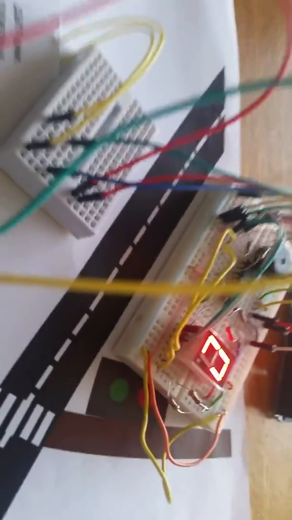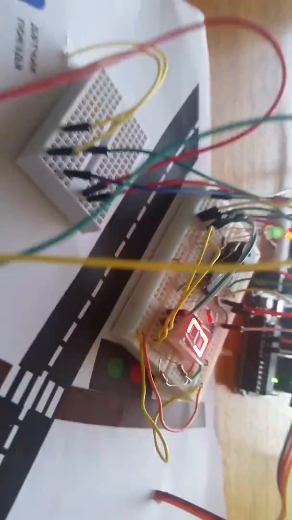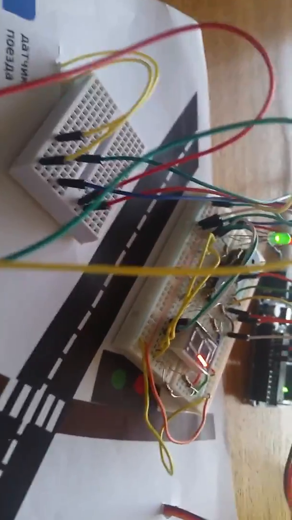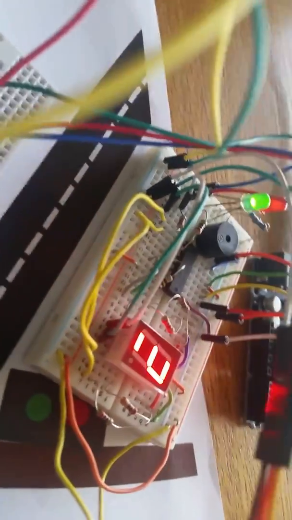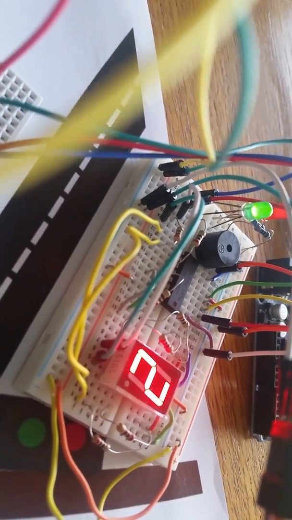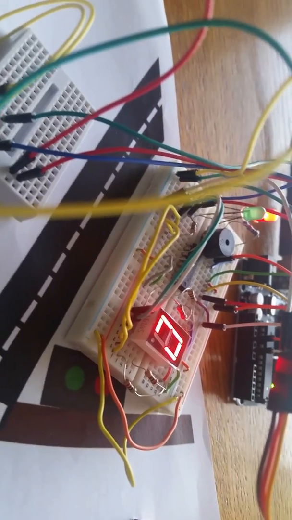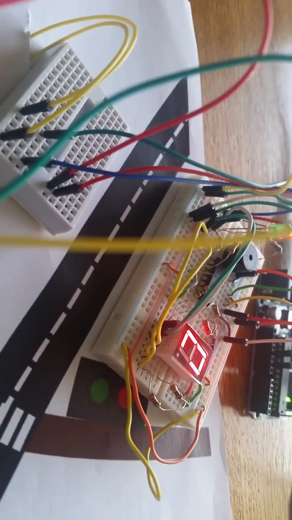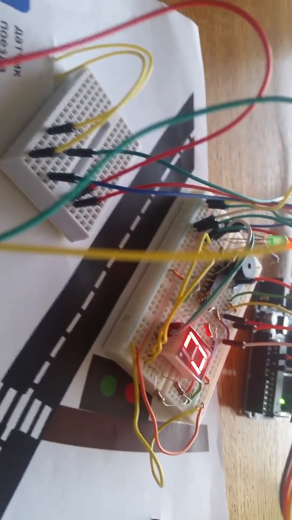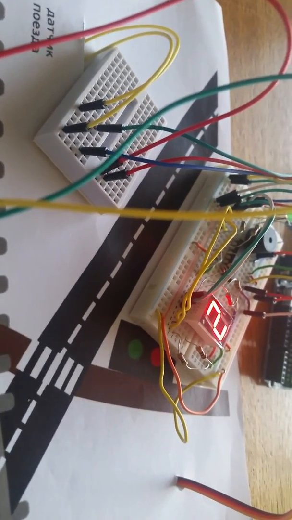We'll check that once again. The green light is steady for 5 seconds and we have an intermittent beep. The next 3 seconds it is blinking, and the intermittent beep is more frequent. After the blinking of the green signal, the device enters the vehicle authorized to travel state.